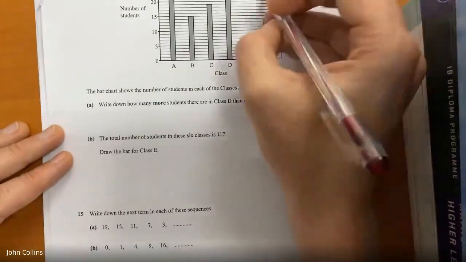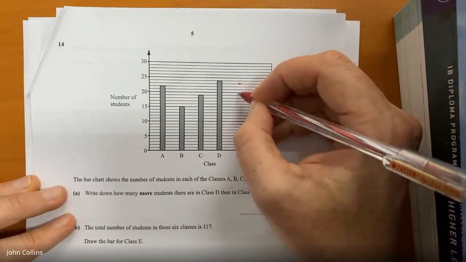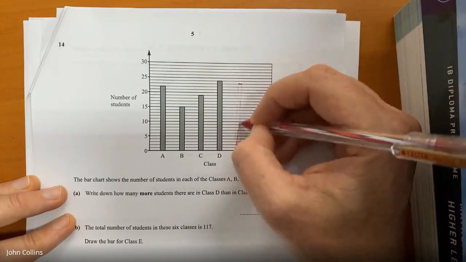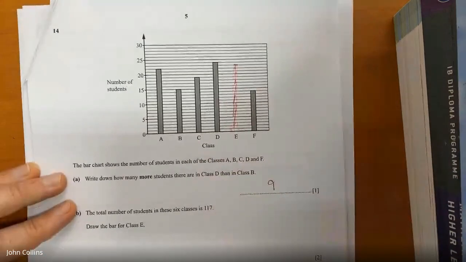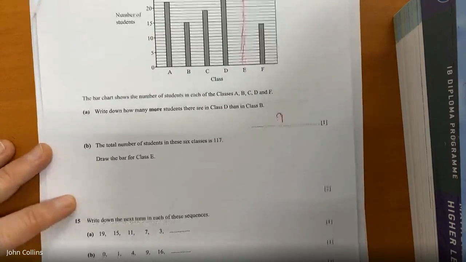So that will put the bar here, won't it? It's hard to see. Something like that. Get the ruler out and join that. Make sure it just goes up to 23. Perhaps you drew it out, perhaps you didn't. 2 marks for that. Very good if you were able to do that.